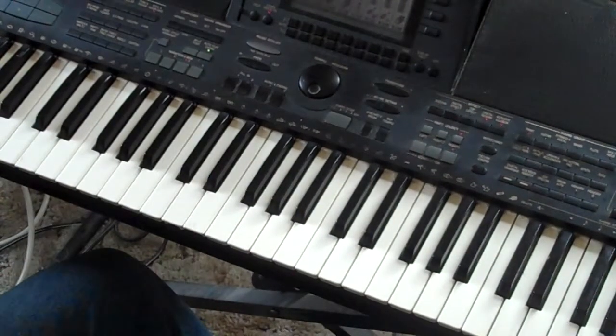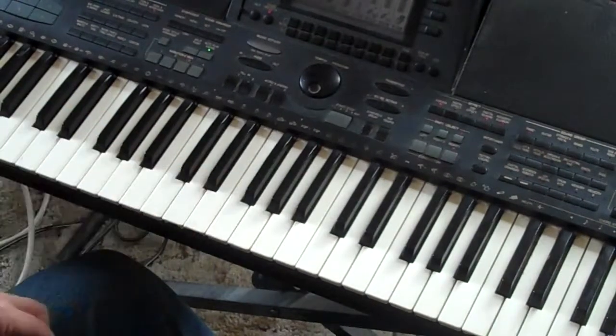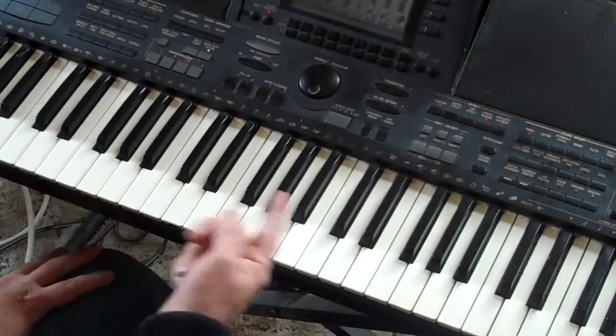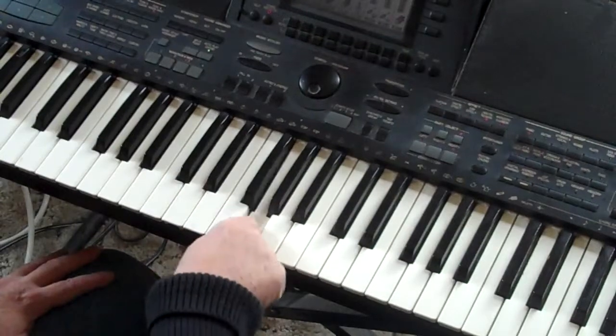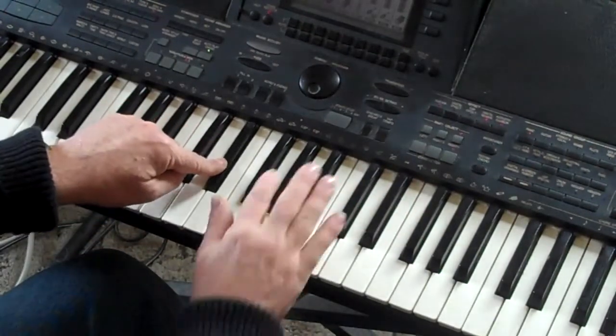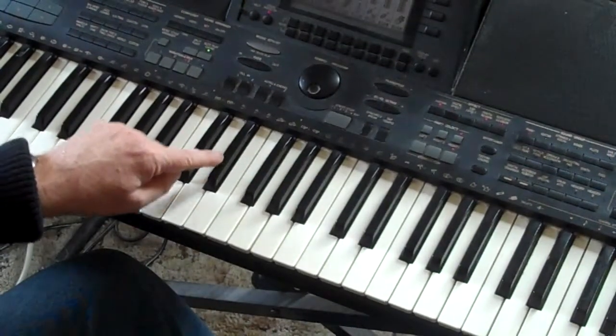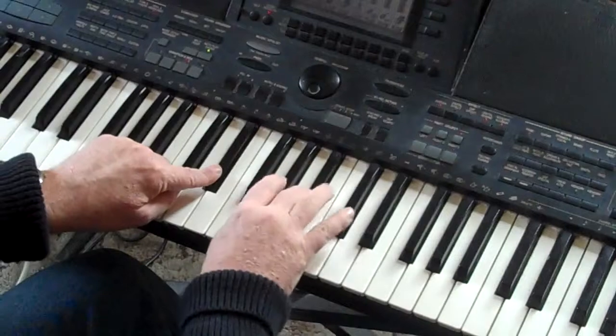Let's say you want to move it to the key of E flat. You have to know the scale. Do, re, mi, fa, sol is really all you need to know. So you've got 1, 4, and 5. Your three chords in the key of E flat are E flat, A flat, and B flat.